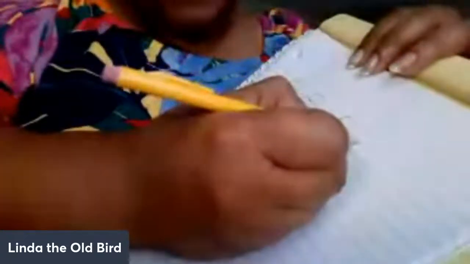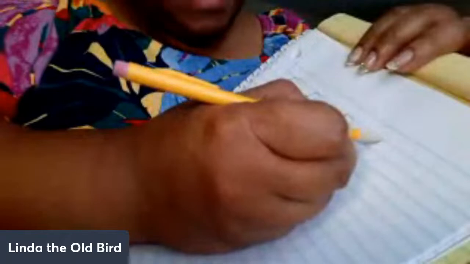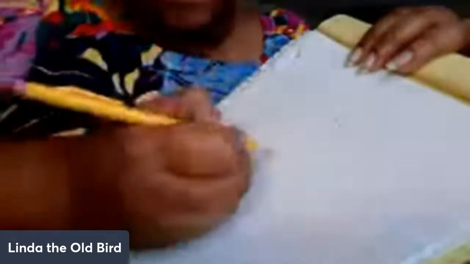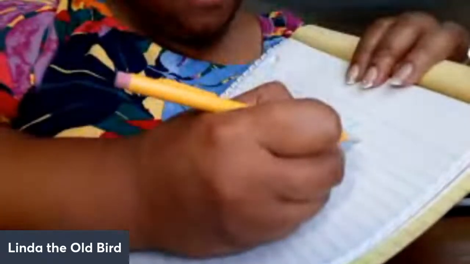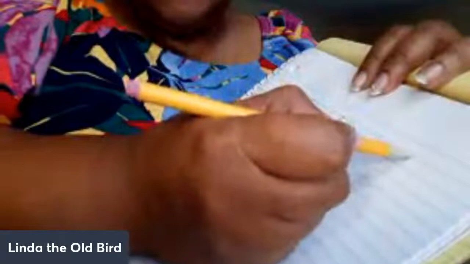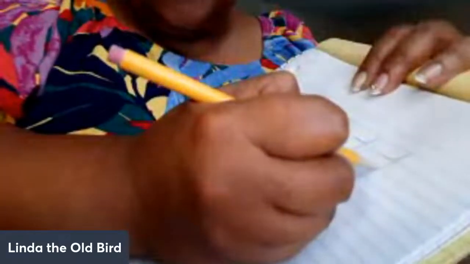Start at the third line, go to the center line, back down that line to the fourth line. Let's try that again. I'm sorry, guys. You're going to start at the third line, go up to the center line, down to the fourth line.